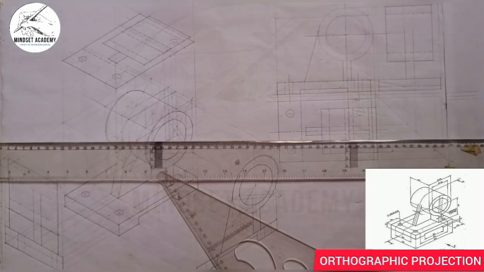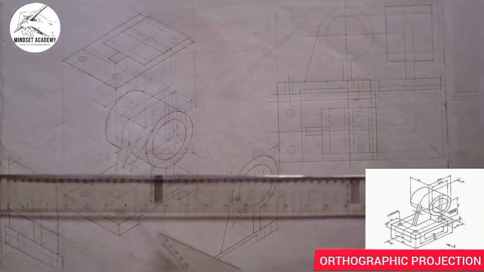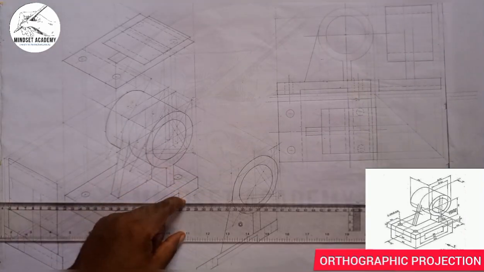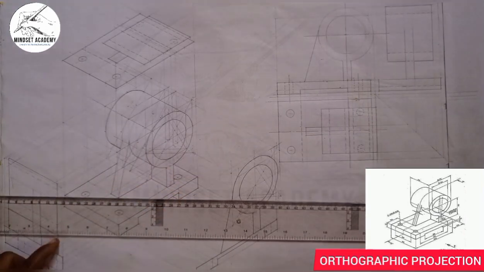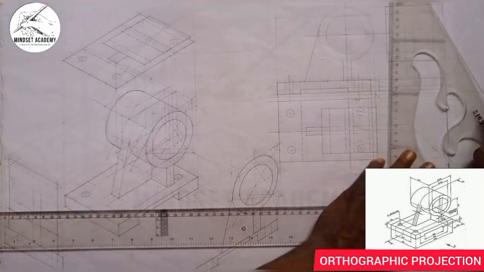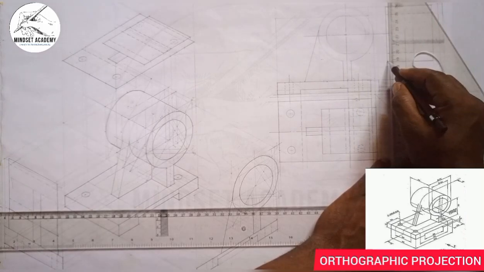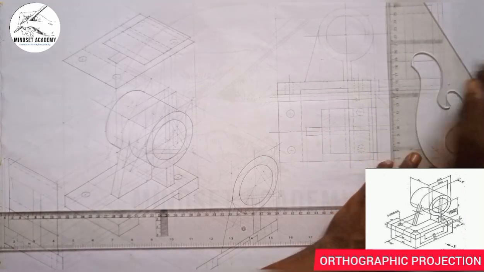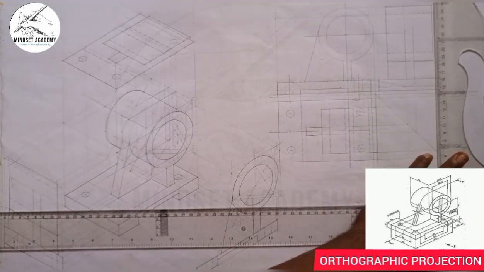Right. And this, which is this here, will be blocking it. So I'll just draw it up here. And here too.